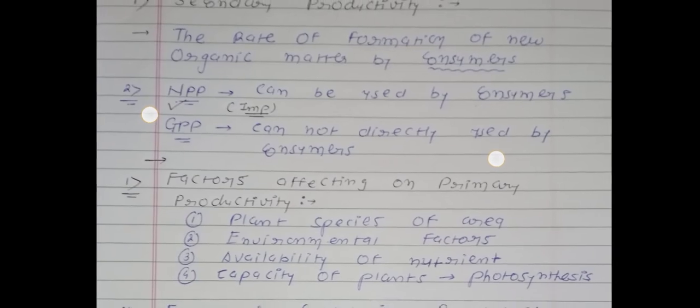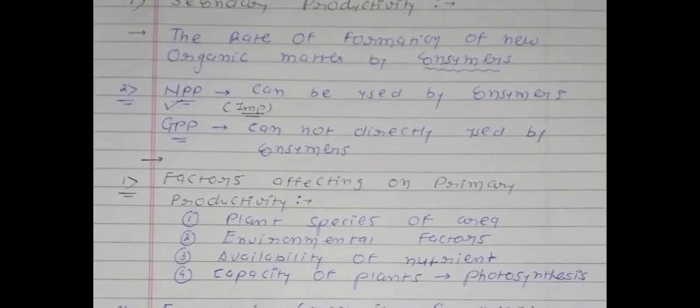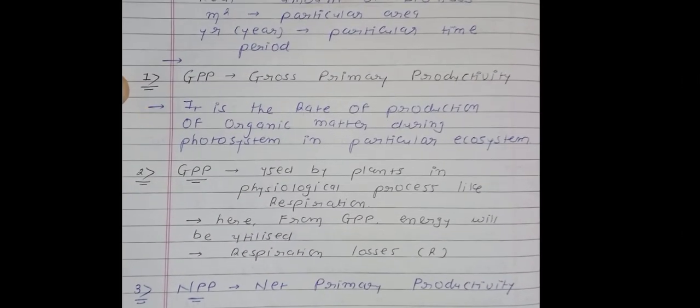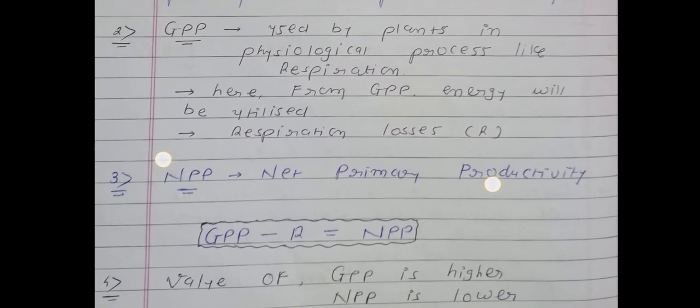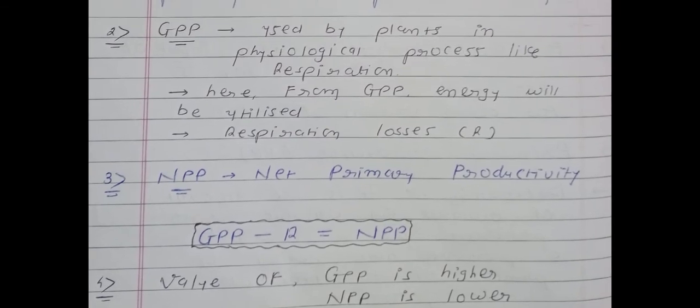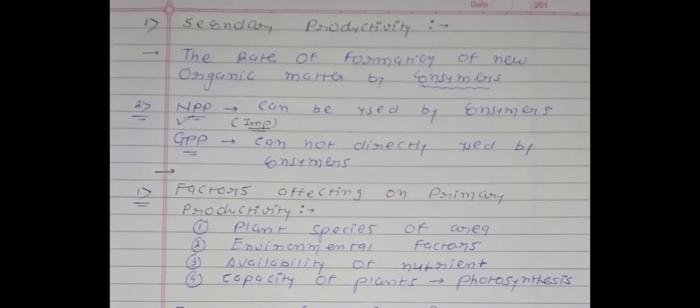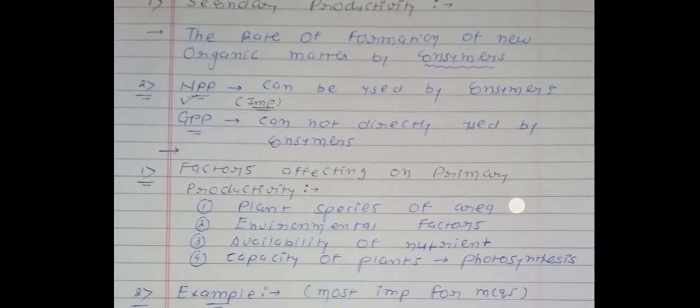Now, point number 2 is very important: NPP and GPP. You know that NPP is equal to GPP minus R. So NPP can be used by consumers while GPP cannot be directly used by consumers. So you will remember that consumers are not able to use GPP, but consumers are able to use NPP. So this concept is completed.